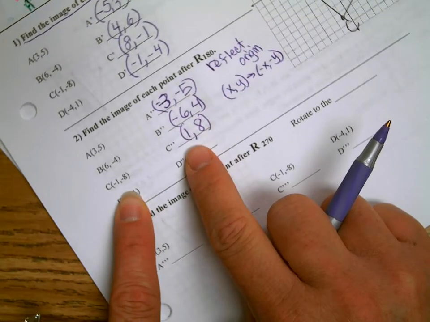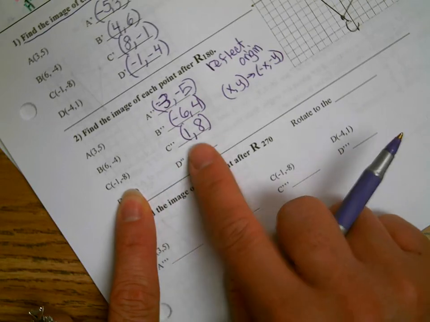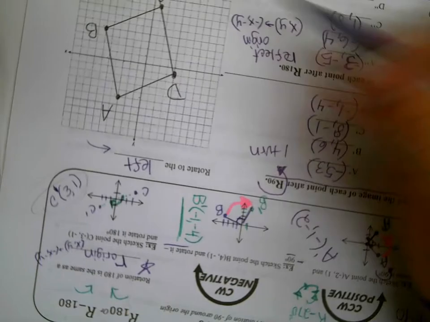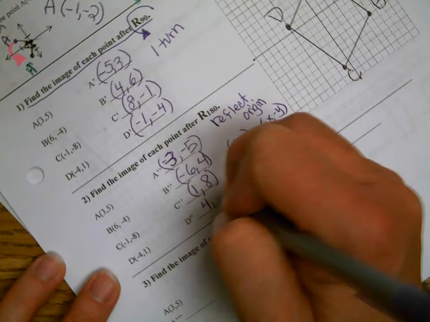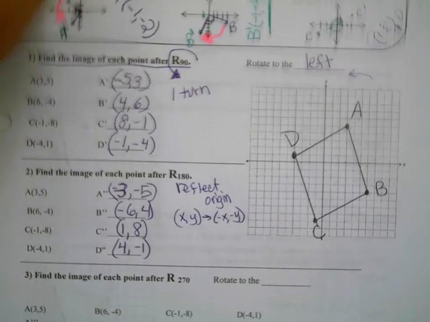Now look at those ordered pairs. It was double negative, -1, -8. Now it's double positive, +1, +8. And point D is 4 to the right, but down 1. So upside down, it becomes 4 to the right and down 1. Okay. So again, the process here is to graph your original shape, actually turn your paper in the direction that you need to.